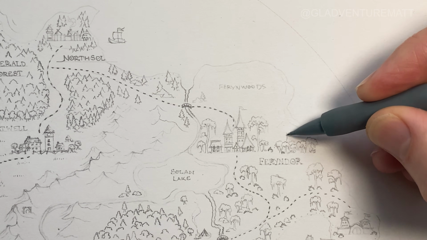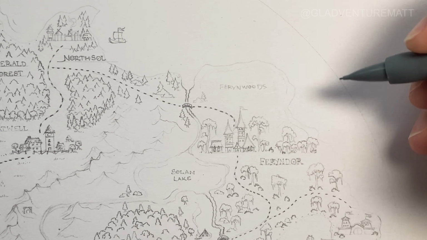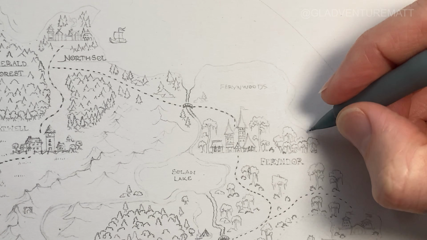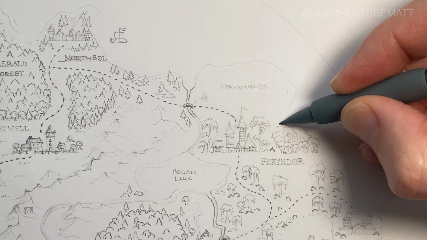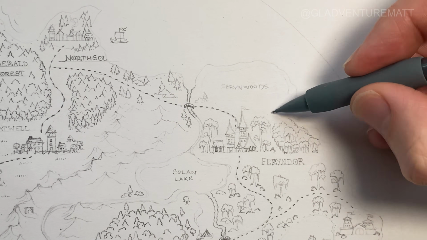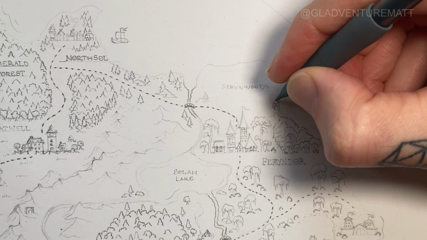And jumping back over the marshy area, I'm filling in the Farron Woods. I want this to look like a thick, lush forest filled with magic and mystery. So I'm mixing in those willow trees with other styled trees.